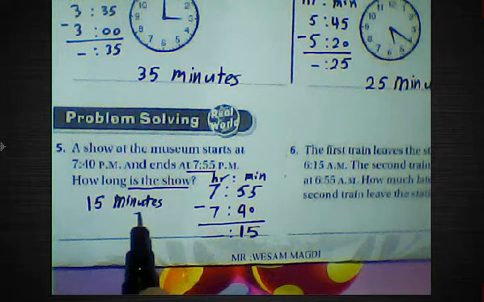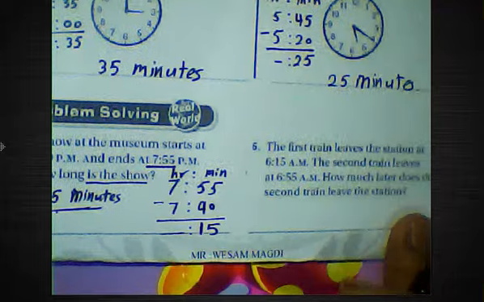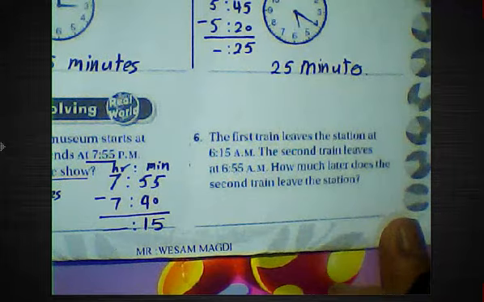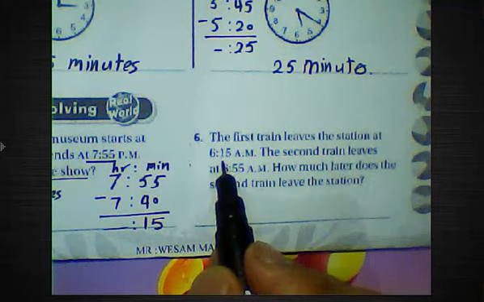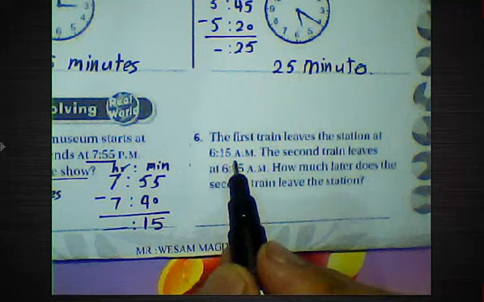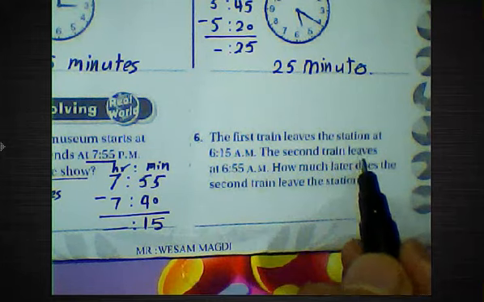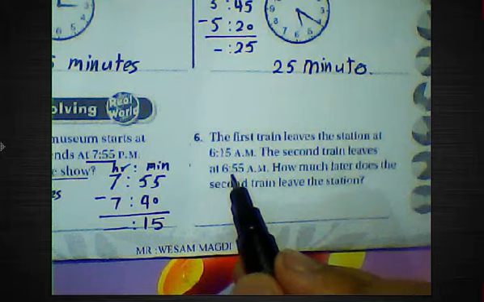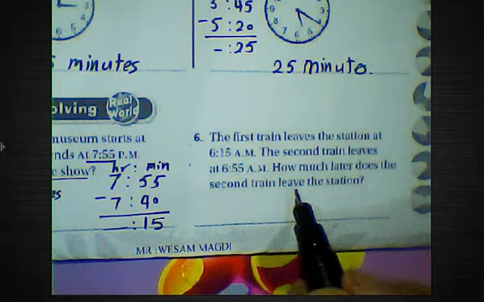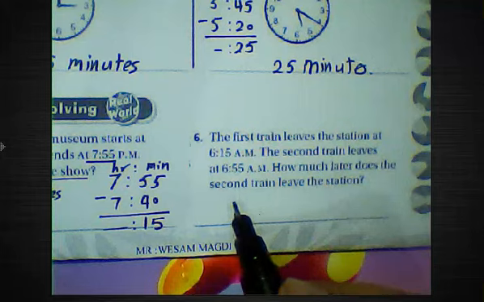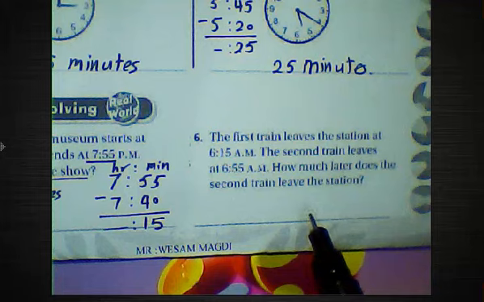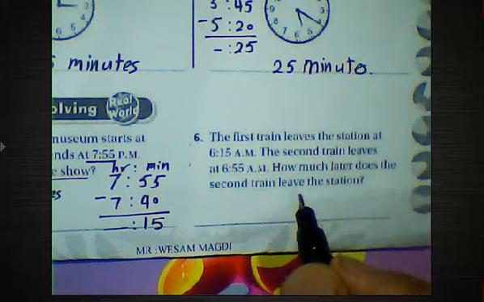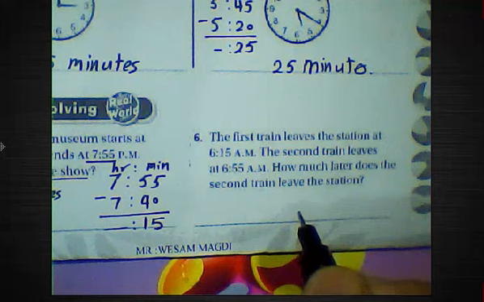Okay, how long is the show? We can find the elapsed time here. And what about question number 6 here? The first train leaves the station at 6:15 a.m. The second train leaves at 6:55 a.m. How much later does the second train leave the station? We can find the elapsed time here.